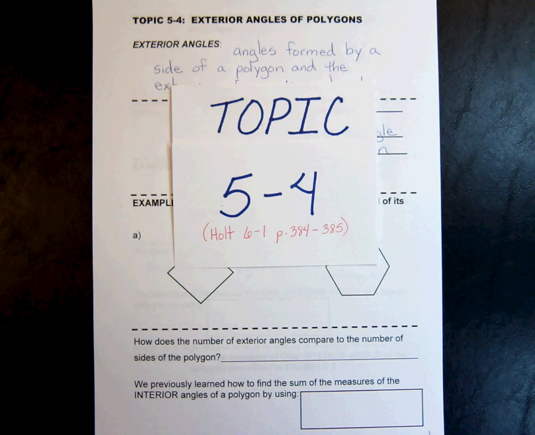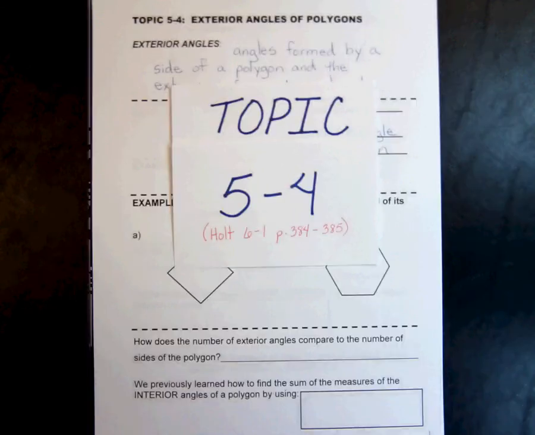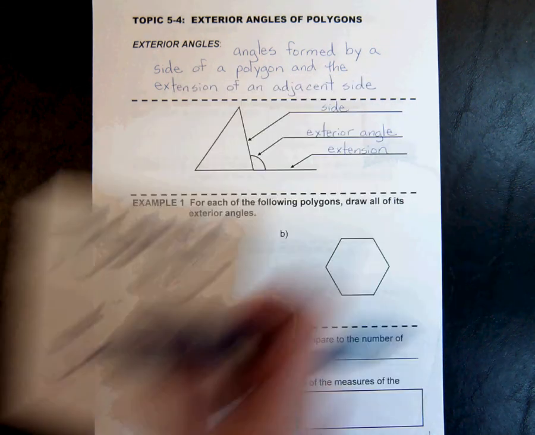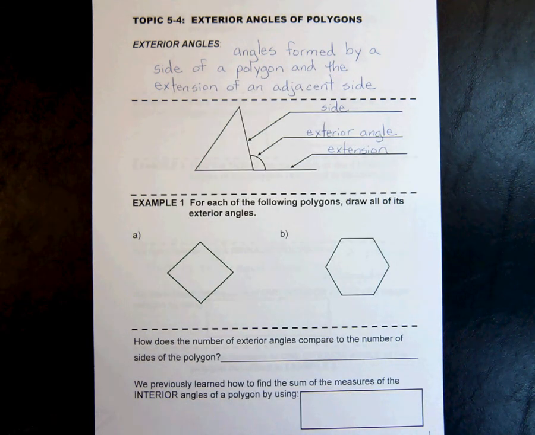Topic 5-4, exterior angles of polygon. This can be referenced with our Holt book, Chapter 6, Section 1, pages 384 through 385. Alright, start off with the definition of an exterior angle: angles formed by the sides of a polygon and the extension of an adjacent side.